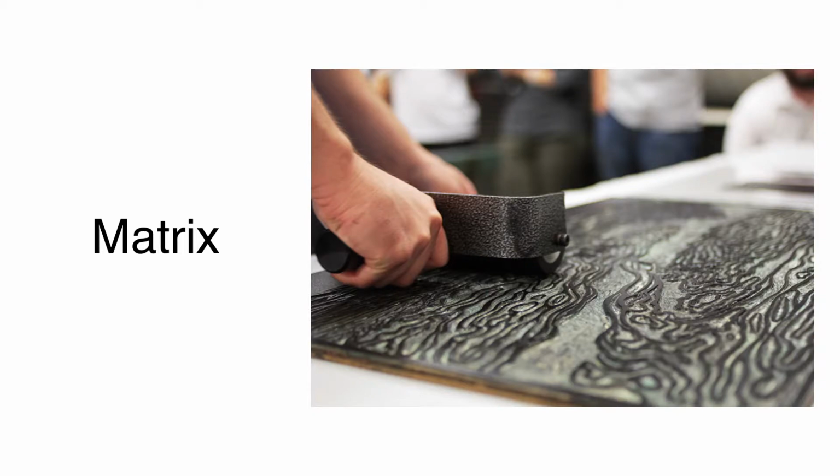And etching, where you technically grab a sharp tool and etch on the copper, usually metal plates such as copper and brass and things like that. So matrix is really important. This is something you'll be spending a lot of time on when you're printmaking.